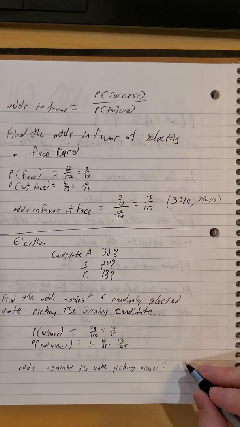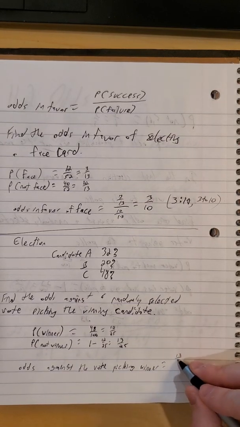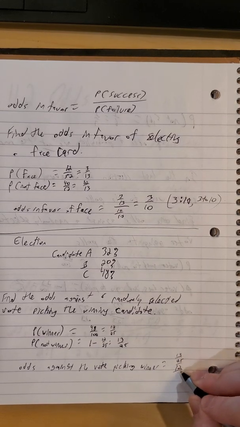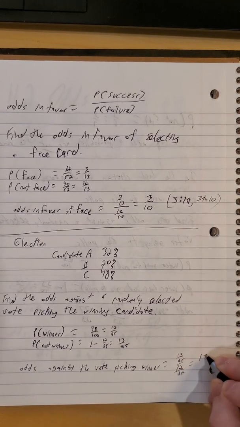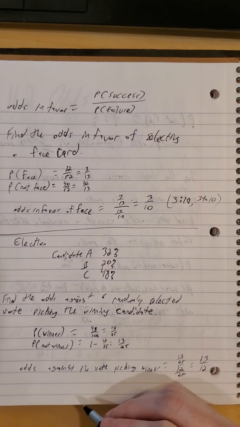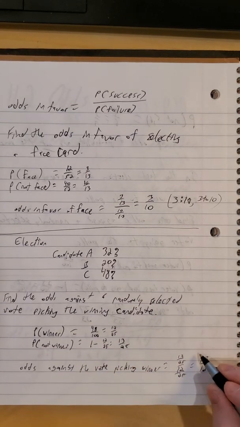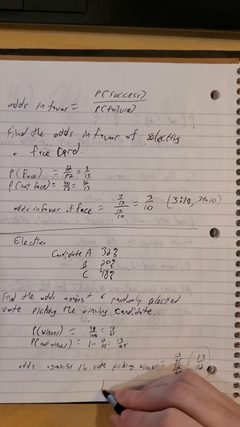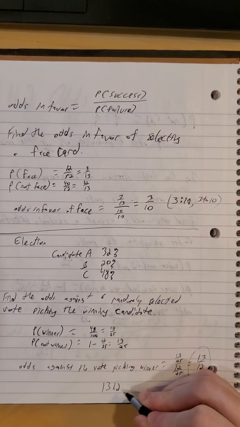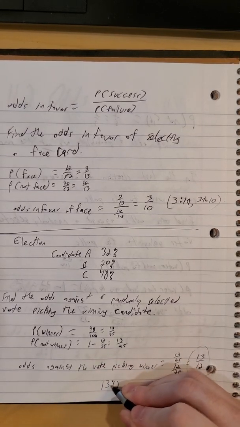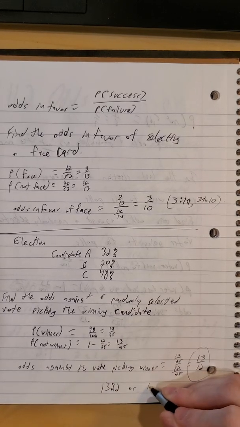So 13/25 to 12/25, or 13 to 12, which again can be written as the fraction, with the colon, or with the word to.